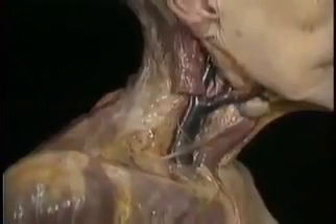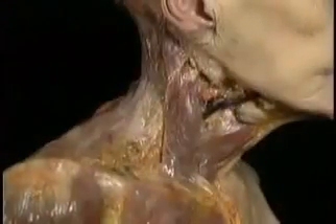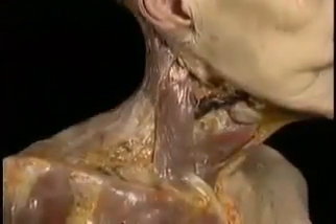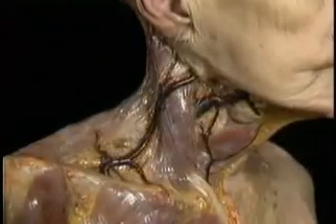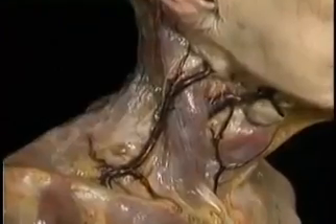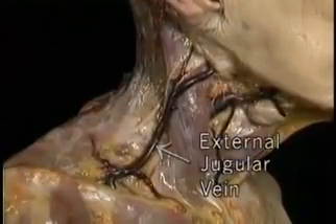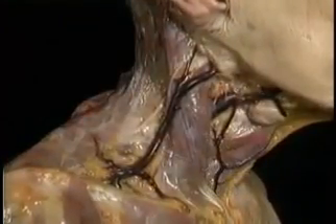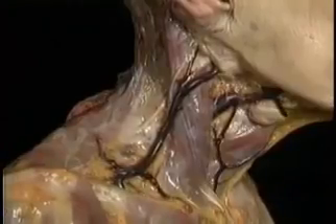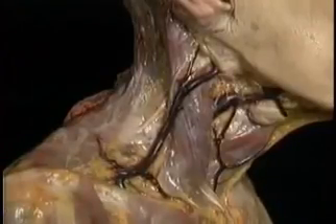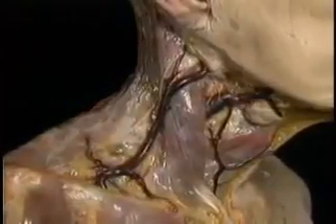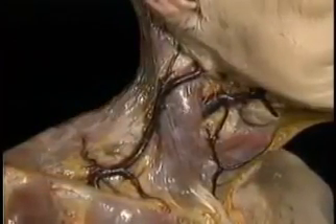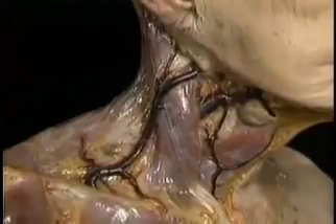We'll add the rest of the sternocleidomastoid muscle to the picture. Then we'll add the major superficial veins of the neck. This is the external jugular vein. It's formed below the ear by a joining of veins from the scalp and face. The external jugular vein crosses the lateral border of the sternocleidomastoid muscle and passes behind the clavicle to join the subclavian vein, which is here.